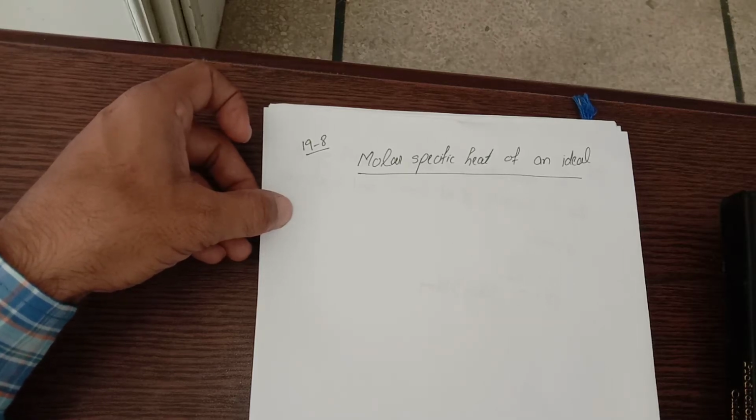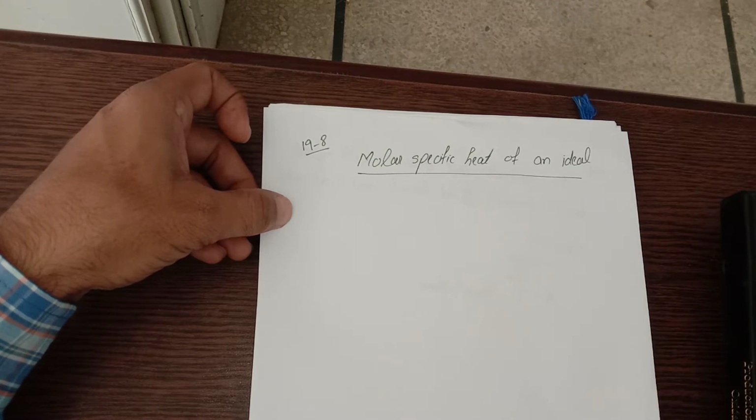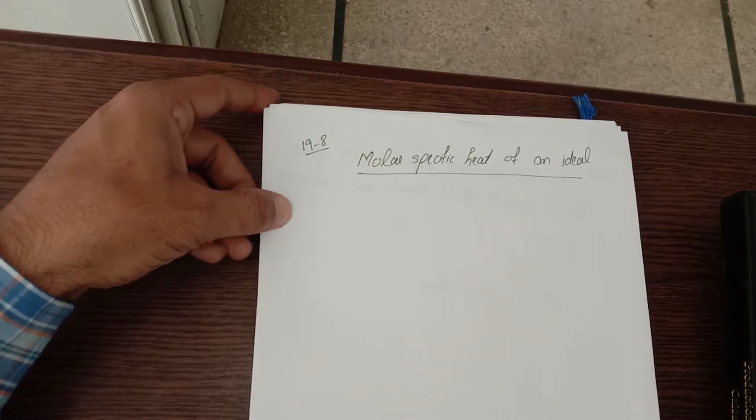In this lecture, I am going to talk about molar specific heat of an ideal gas. This is topic 19.8 of the Fundamentals of Physics book by Halliday, Resnick and Walker.